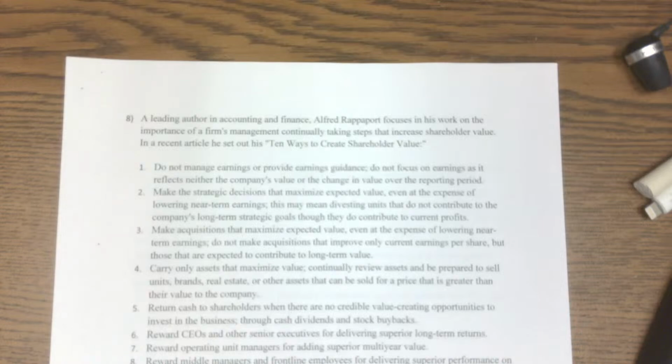Number 3, make acquisitions that maximize expected value, even at the expense of lower near-term earnings. Do not make acquisitions that improve only current earnings per share, but those that are expected to contribute to long-term value. Number 4, carry only assets that maximize value. Continually review assets and be prepared to sell units, brands, real estate, and other assets that can be sold for a price that is greater than their value to a company. Number 5, return cash to shareholders when there are no credible value creating opportunities to invest in the business, through cash dividends and stock buybacks.